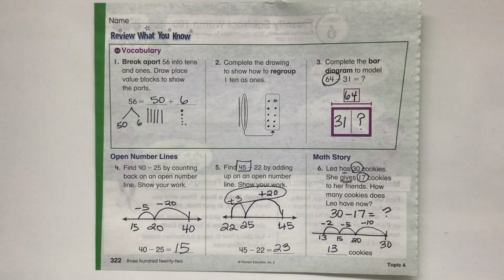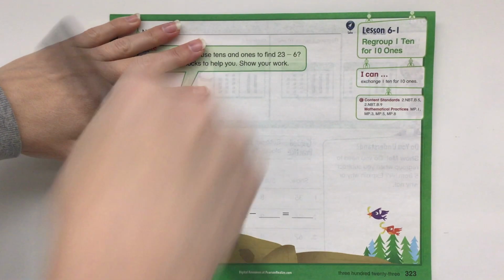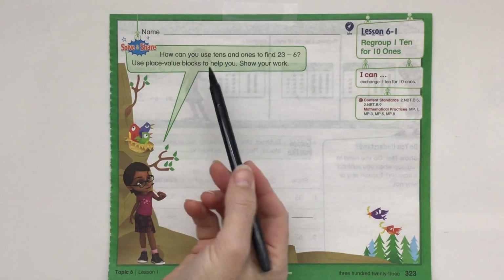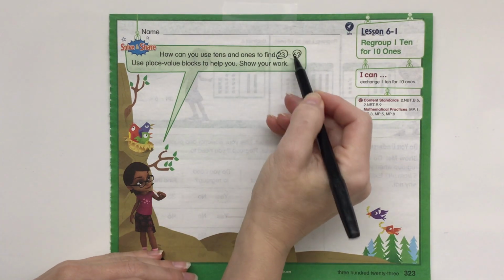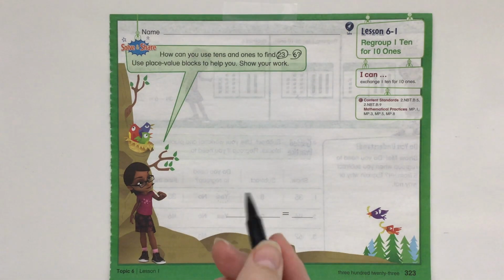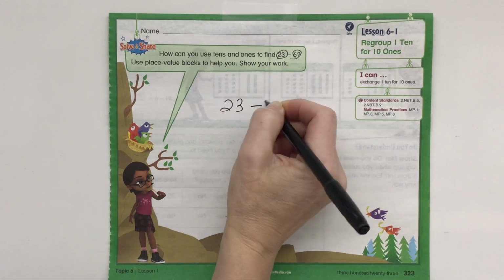All right, let's go ahead and go on to our next page here. It is our lesson 6-1, and we're going to be working on regrouping. Let me get that ready. All right, how can you use tens and ones to find 23 minus 6? Use place value blocks to help you. Show your work. Okay, so we've got 23 minus 6.